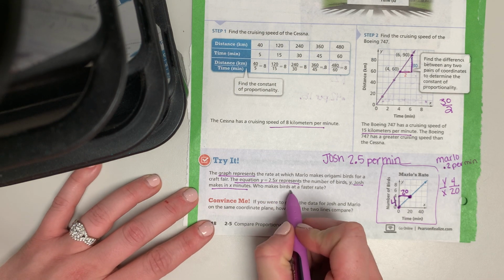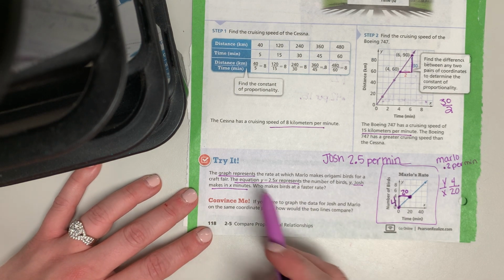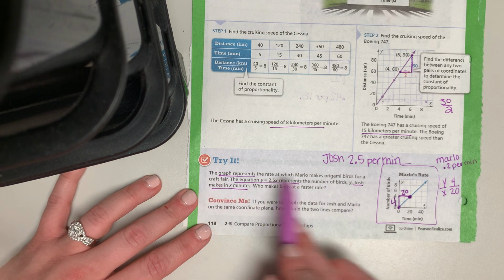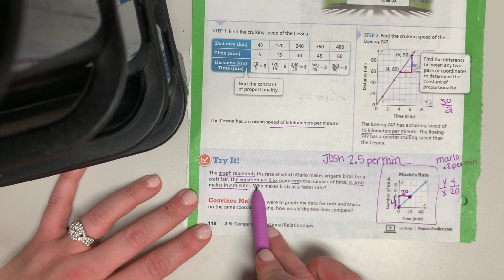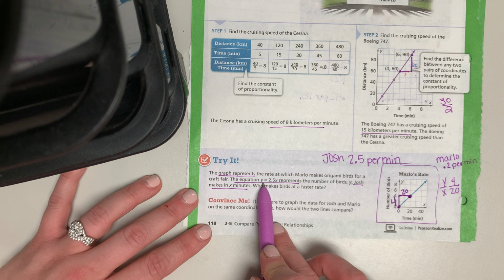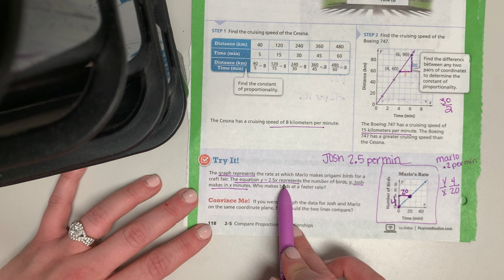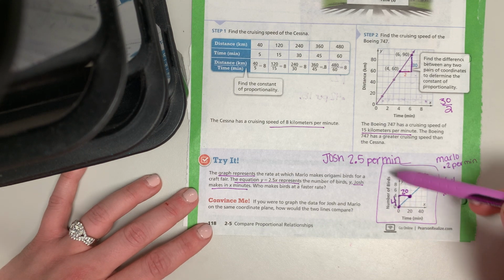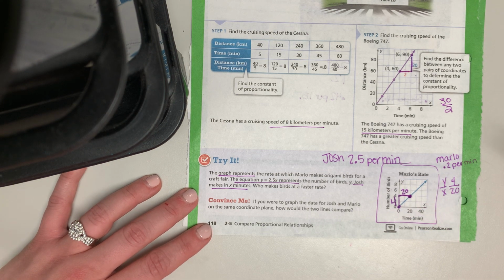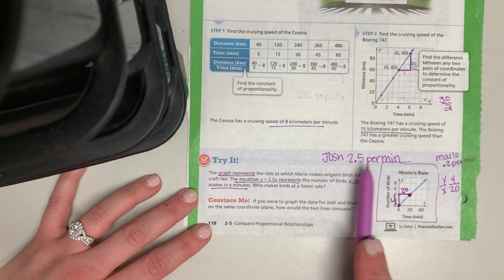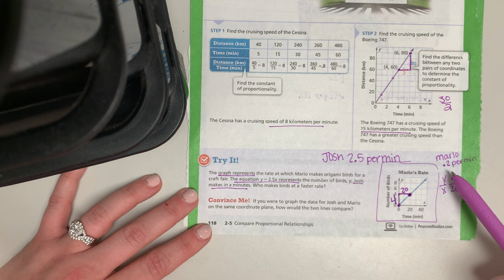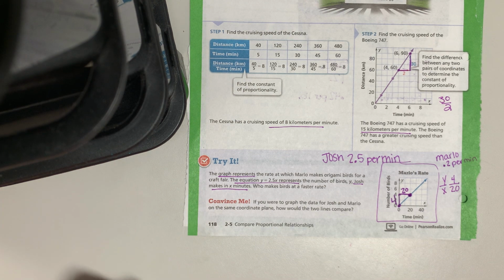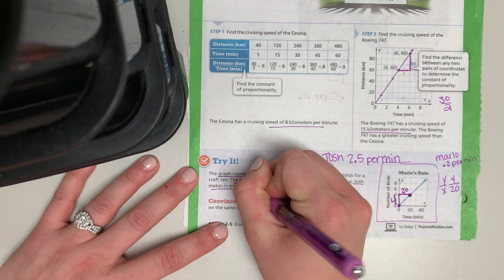So who makes birds at a faster rate? Well, this particular problem gave us Josh's rate. It gave us his equation. So that was Josh's rate, 2.5 birds per minute. We had to figure out Marlo's by doing our rise over run. So Josh makes 2.5 birds per minute. Marlo makes 0.2 birds per minute. Who makes birds at a faster rate? Josh.